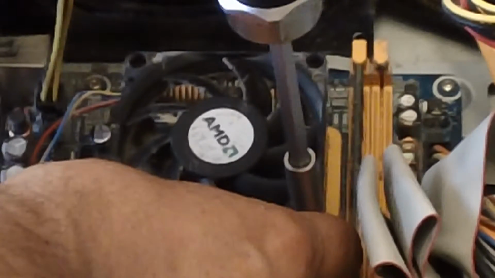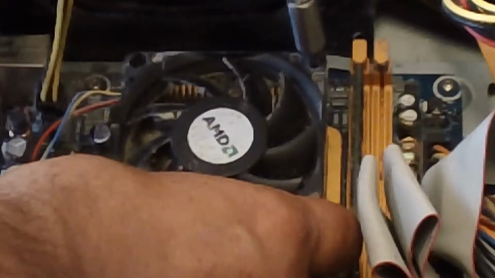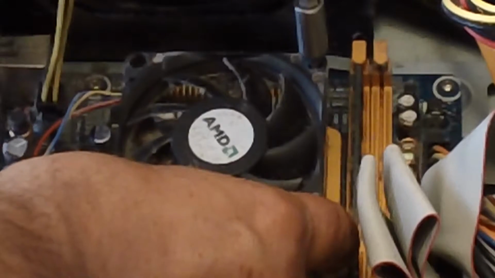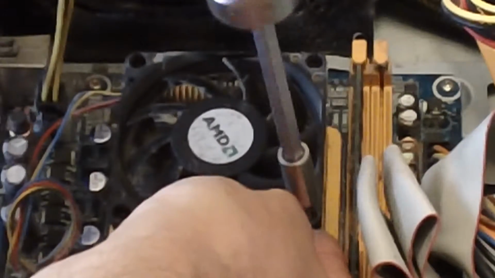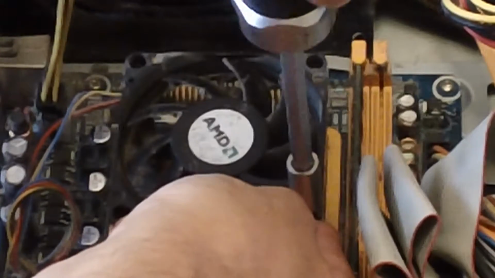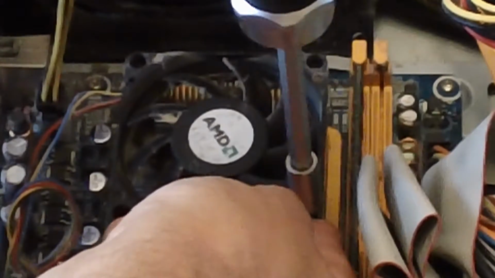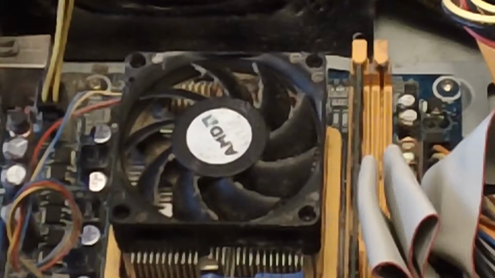Once they're in, you can get a feel for how strong you need to be to apply the correct amount of, I suppose it's torque, isn't it? Being physicsy about it. So it needs to be tight and the fan moves freely.